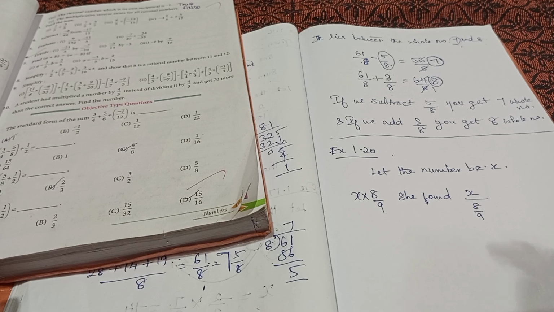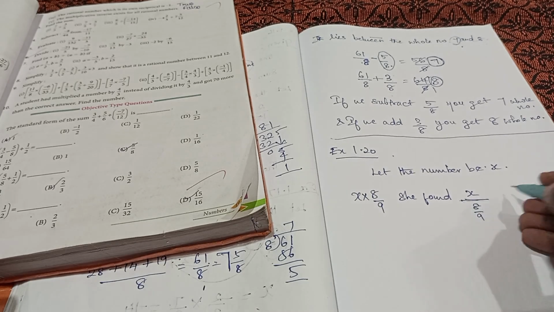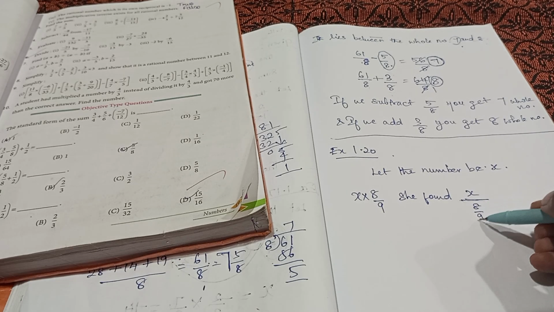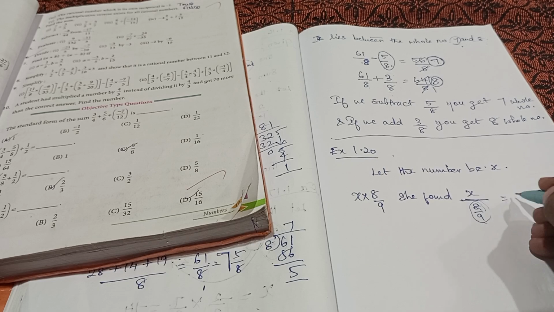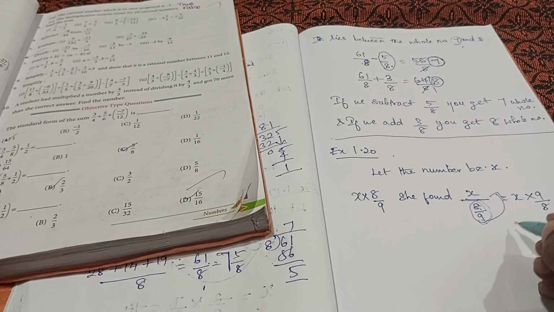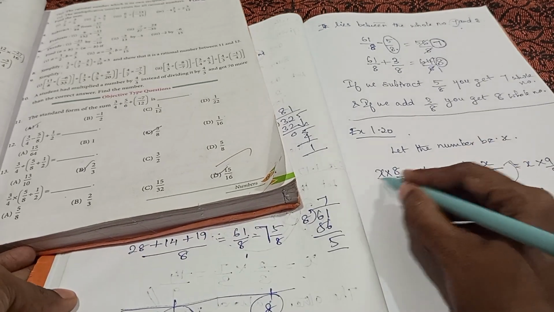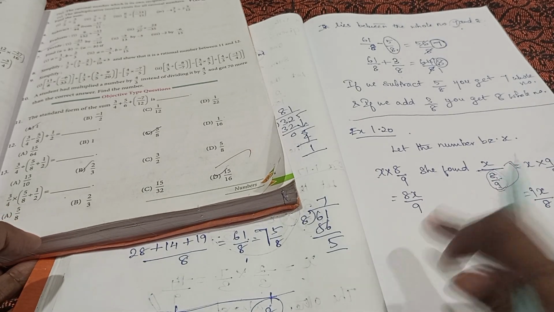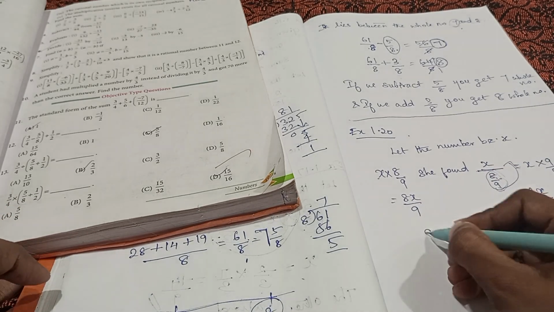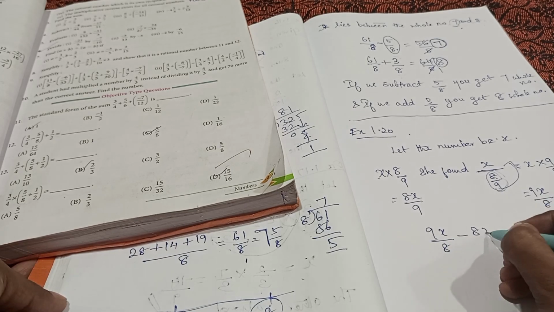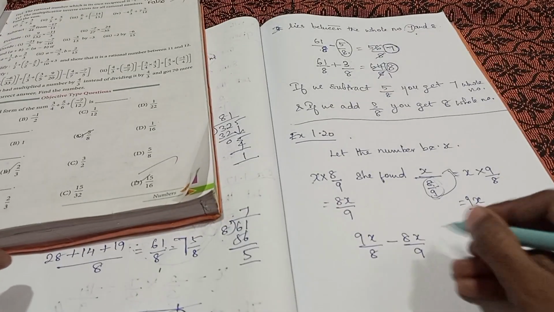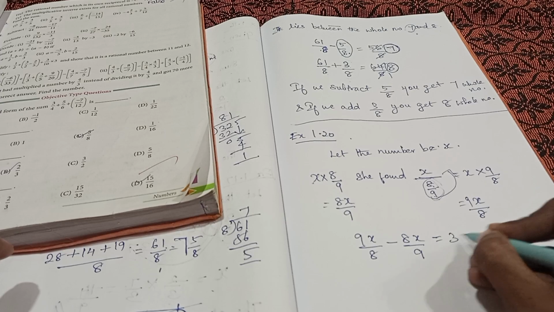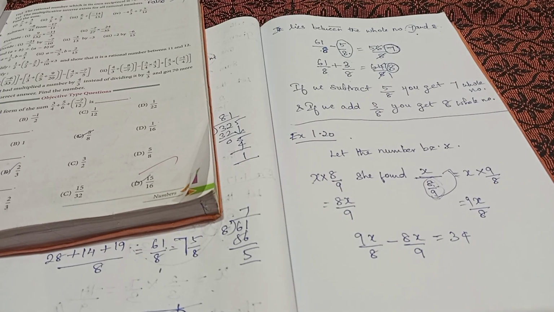So x divided by 8 by 9 means, if the denominator is a fraction like this, it becomes the reciprocal, 9 by 8. So x into 9 gives 9x by 8. And the correct answer is 8x by 9. What they have given is the difference between these two. So 9x by 8 minus 8x by 9 is equal to 34. In the question they have given it like this.